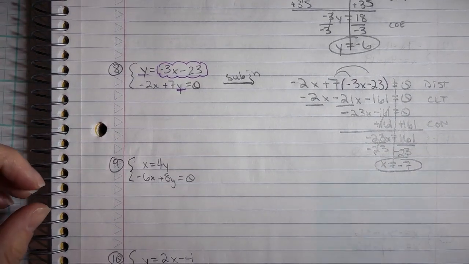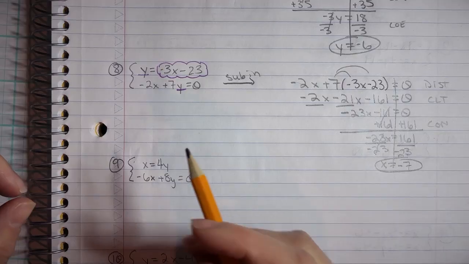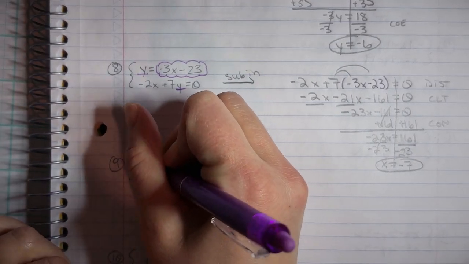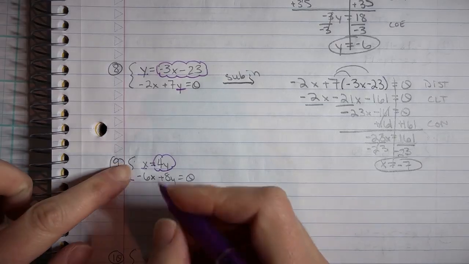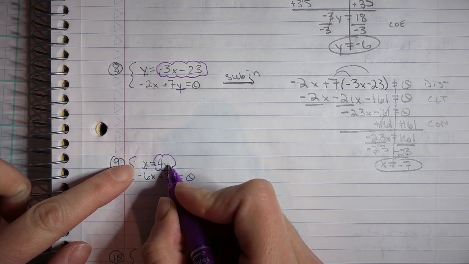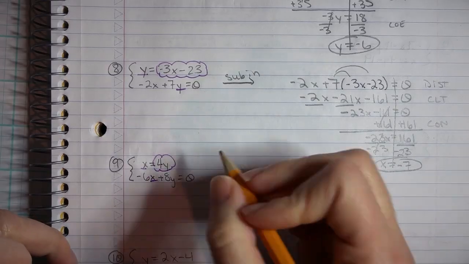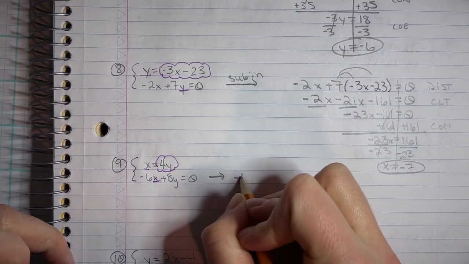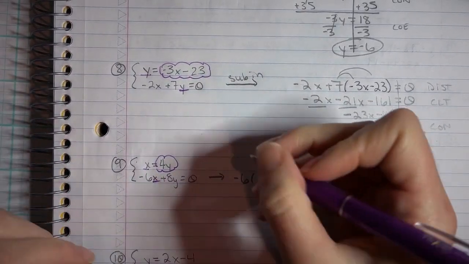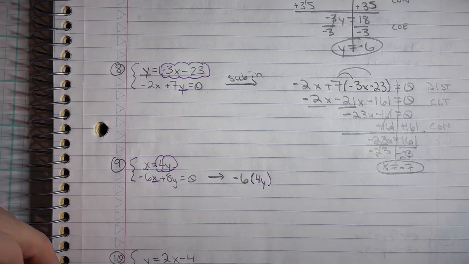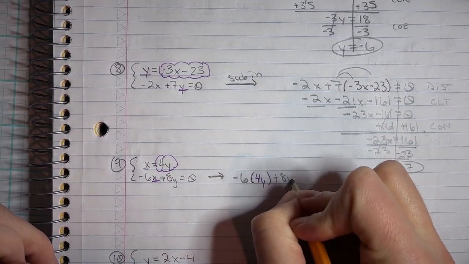Let's do it again. We got our setup here, our system here. We see this x equals some stuff. So if this x equals this stuff, that means this stuff will replace that x. So I'm going to bring it over. Boom. We got negative 6. I'm going to replace the x with 4y plus 8y. My x is gone.